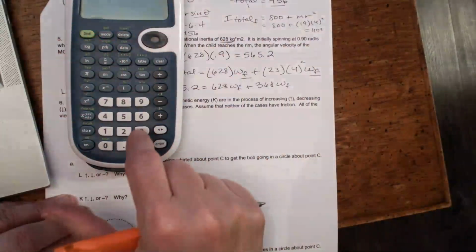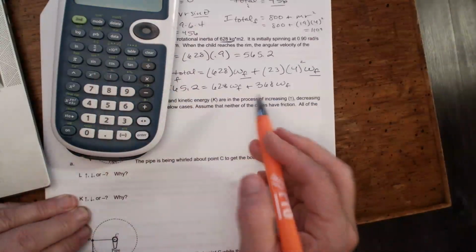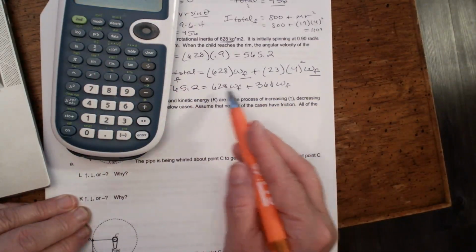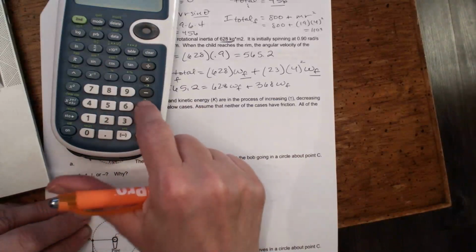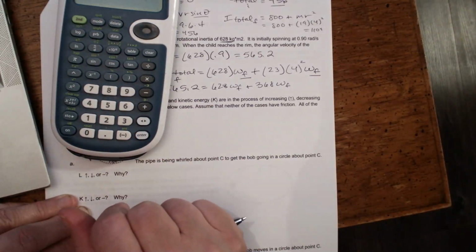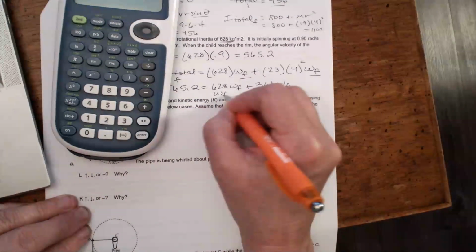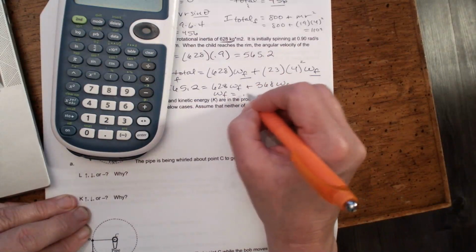So that's 565.2 divided by, I would factor this out, right? And so then I'd have 628 plus 368, which gives me 0.567 for my angular velocity final.